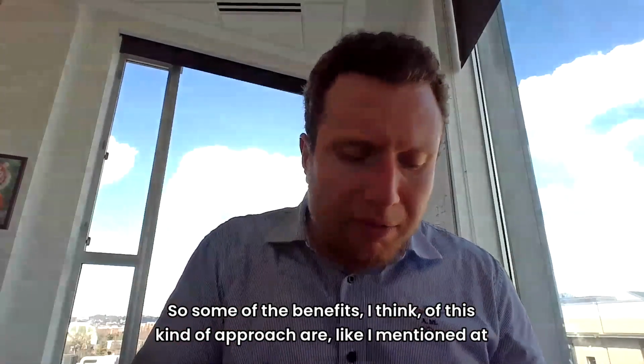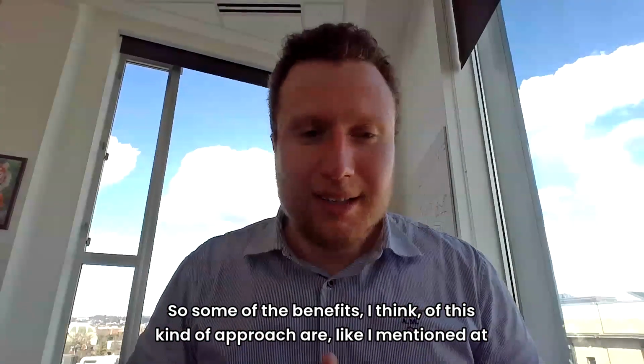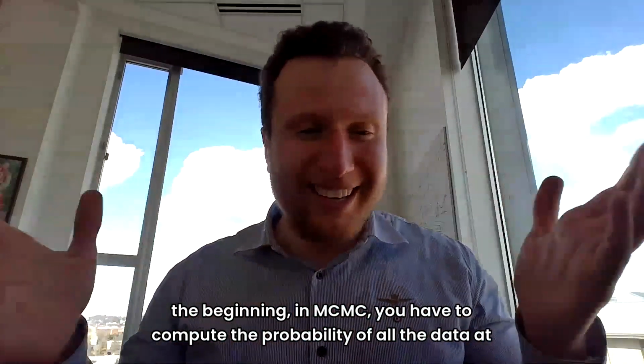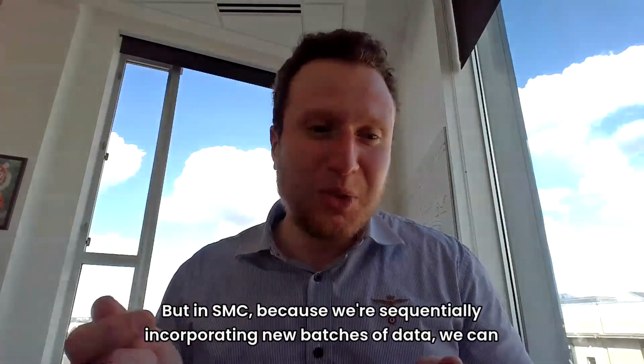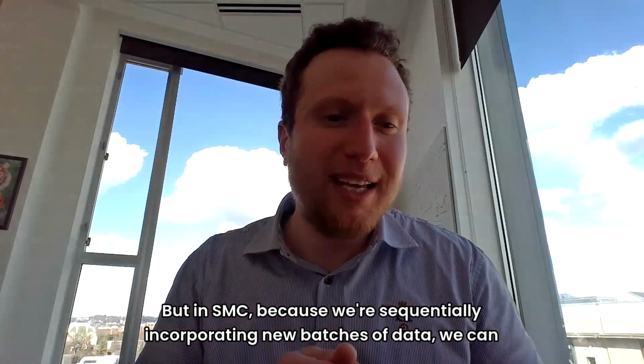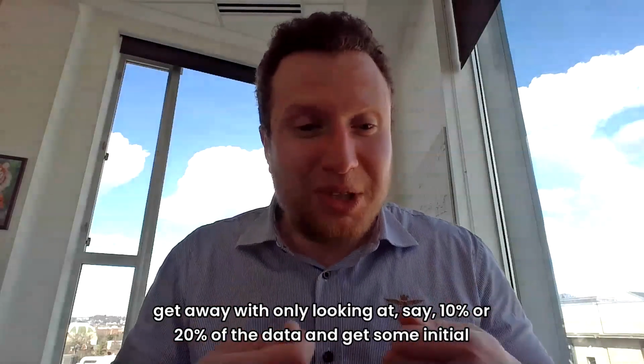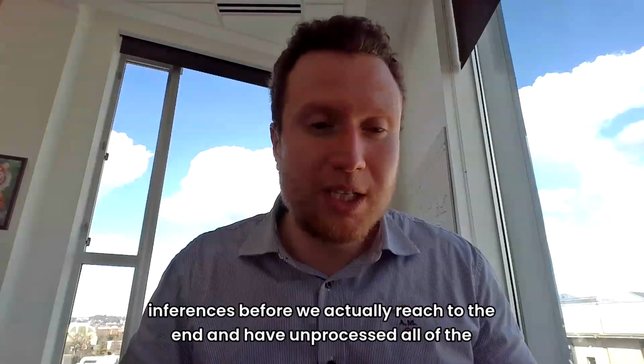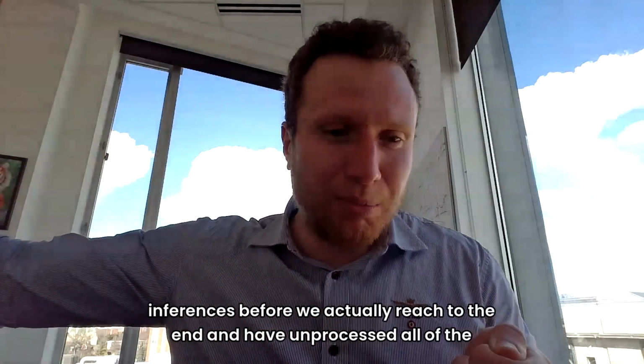So some of the benefits, I think, of this kind of approach are, like I mentioned at the beginning, in MCMC, you have to compute the probability on all the data at each step. But in SMC, because we're sequentially incorporating new batches of data, we can get away with only looking at, say, 10 or 20% of the data and get some initial inferences before we actually reach the end and have processed all of the observed data.